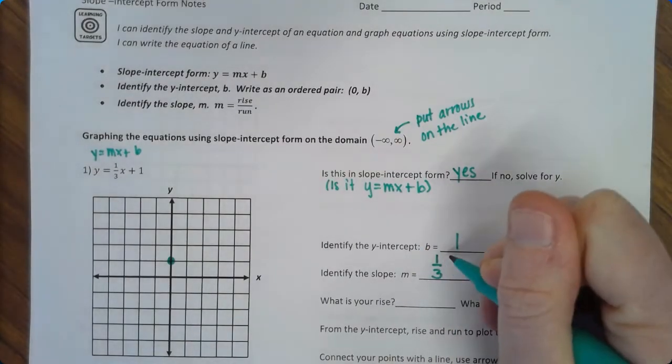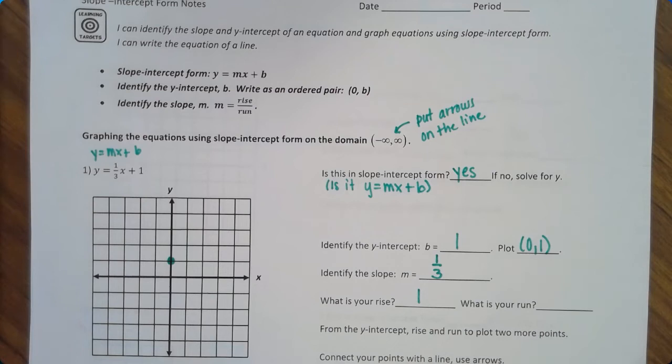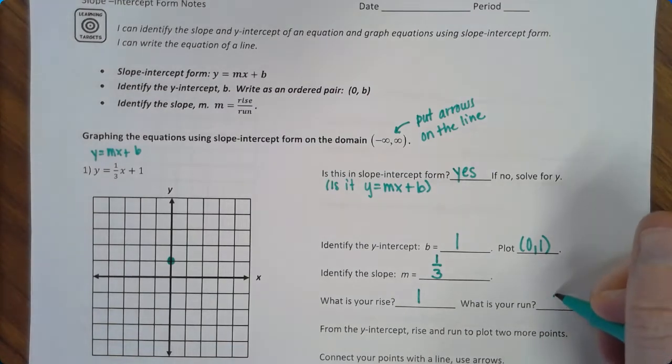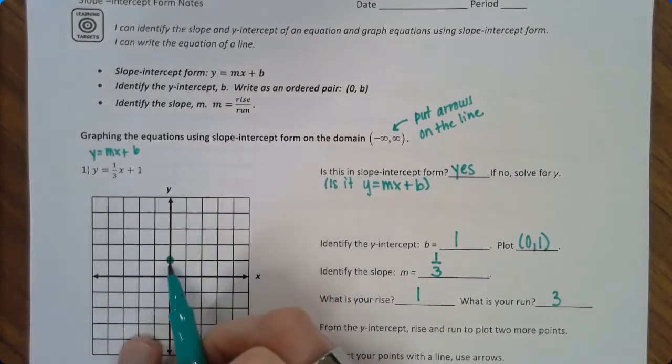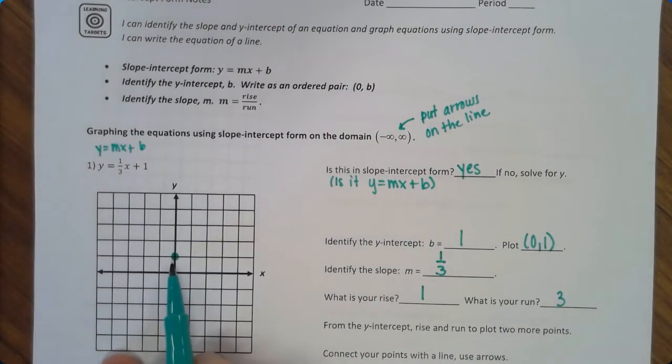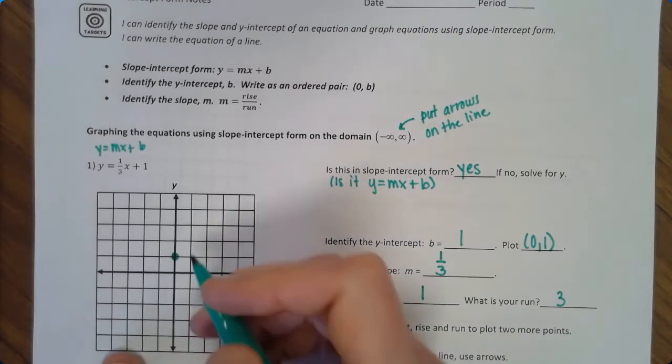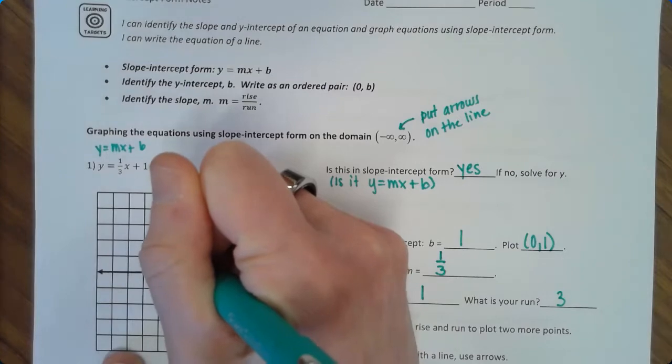As we look at this, our rise would be 1 and our run would be 3. So that means as I'm creating my slope triangle, I'm going to go up 1 space and then over to the right 3 to create that slope triangle. So we're going to go from our y-intercept, up 1 and over 3. So up 1, over 3.